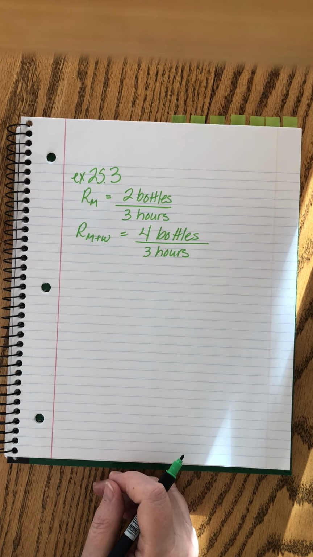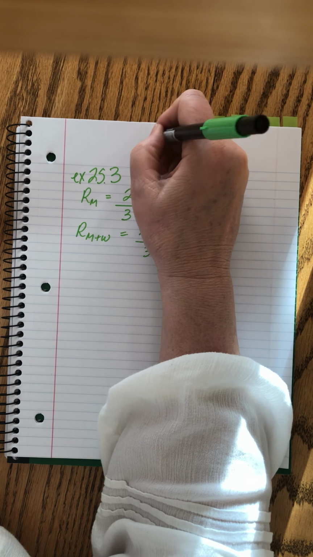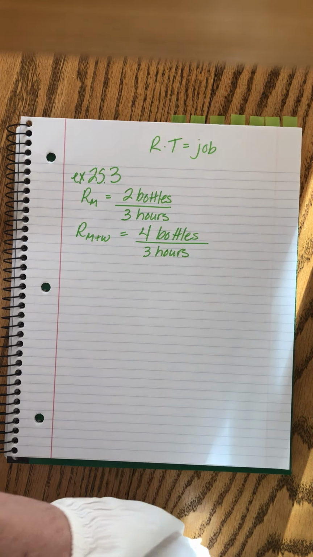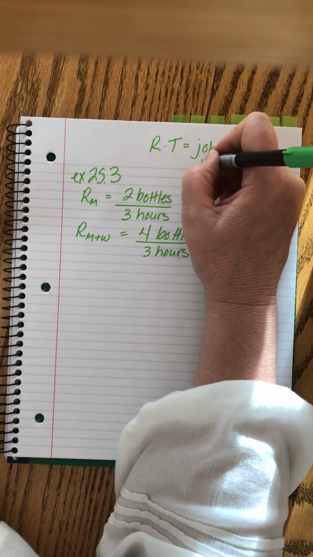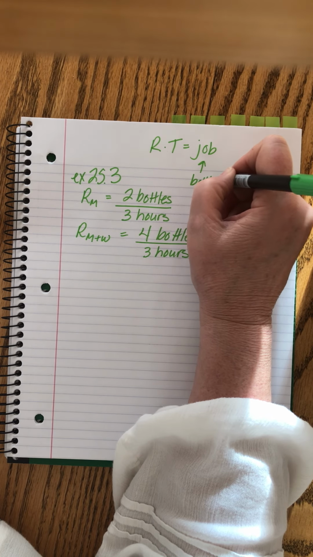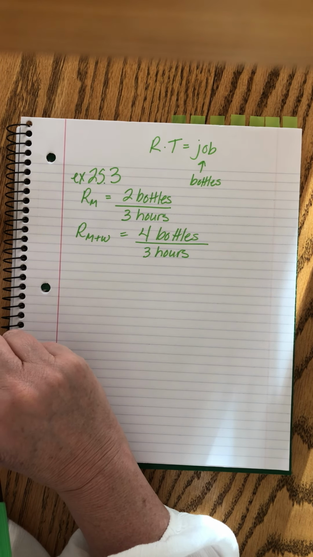Okay. We know that rate times time equals job. Let's just get that in front of us. And in this case, our job is bottles. Emptying them technically, but we're just describing it as bottles.